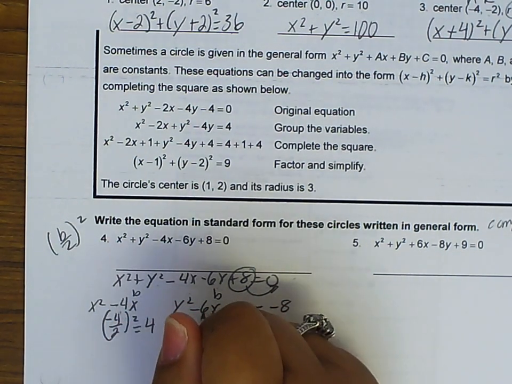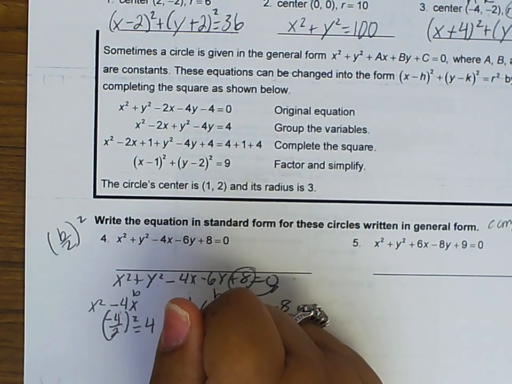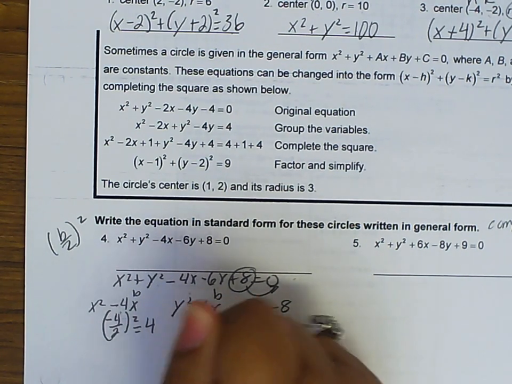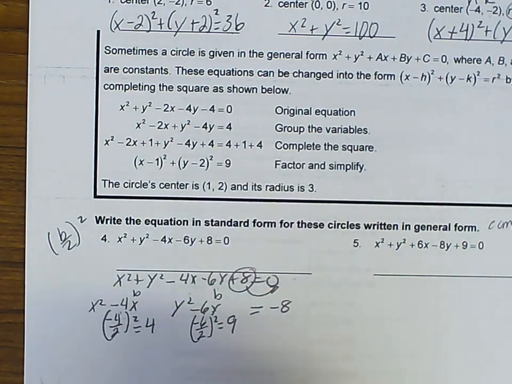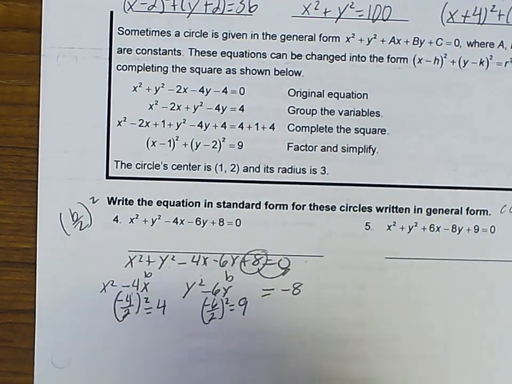Then I'll do the same thing here. This is my b value on the y. So I'm going to do negative 6 over 2. Make sure I square it. So 6 divided by 2 is 3. 3 squared is 9. Now this is where people sometimes get confused.